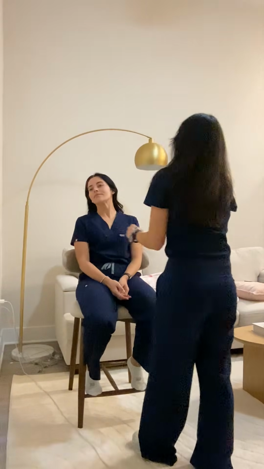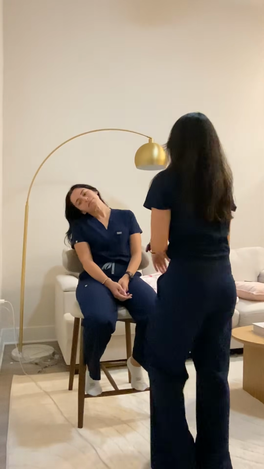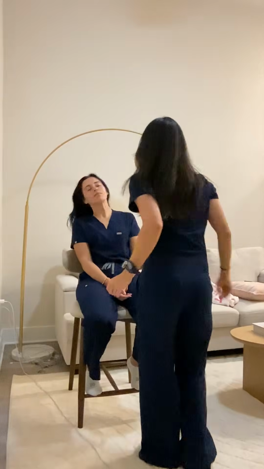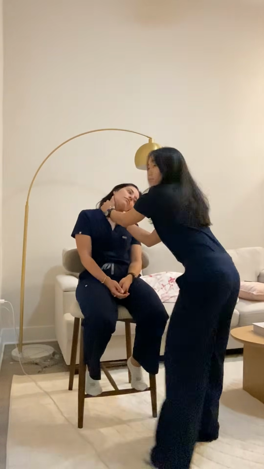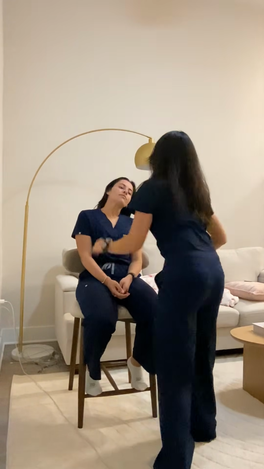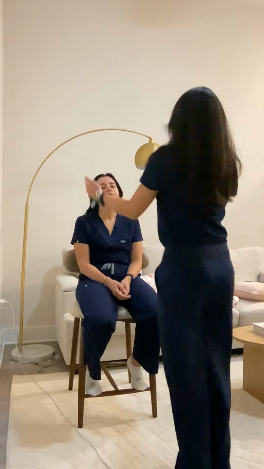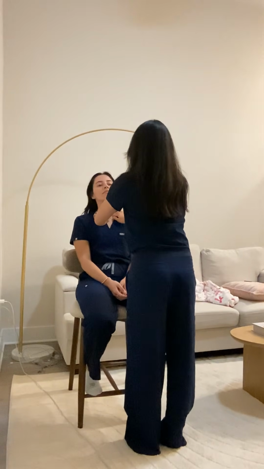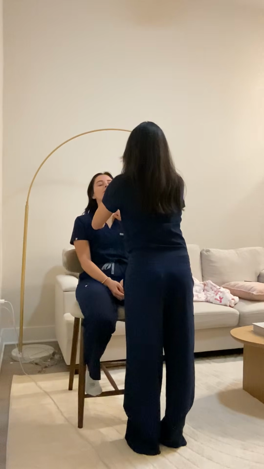Alright, now I'm going to go ahead and have you touch your right ear to your right shoulder. And I'm going to palpate for those deep lymph nodes. And other side. Deep lymph nodes. Alright, lastly, I'm going to have you take a deep breath in. I'm going to place my fingers above your clavicle and palpate those supraclavicular lymph nodes. Alright, and that will conclude this exam.